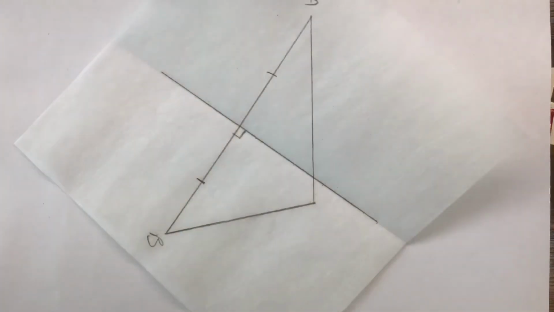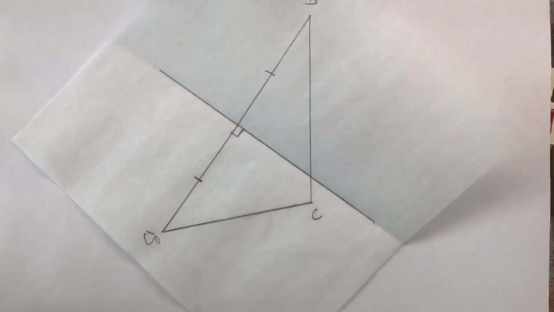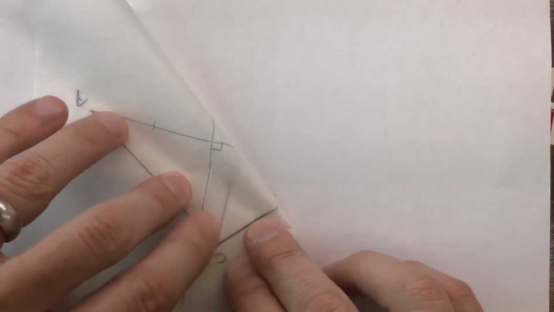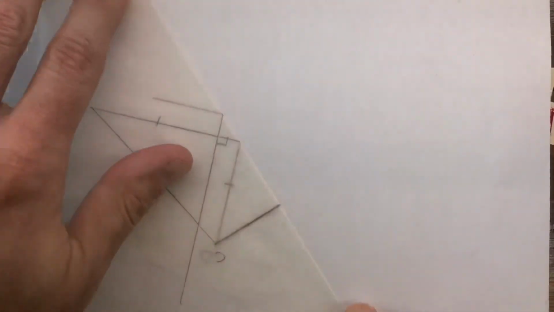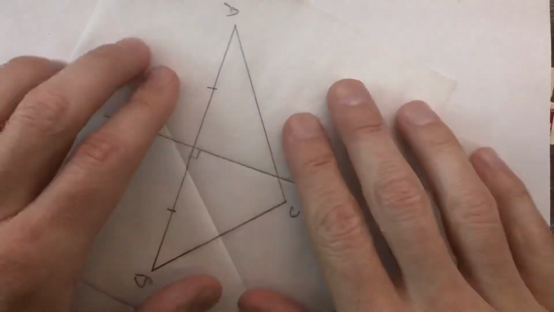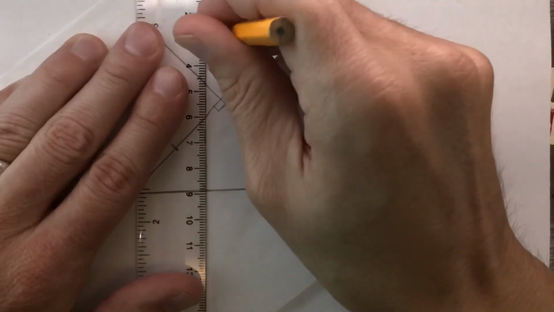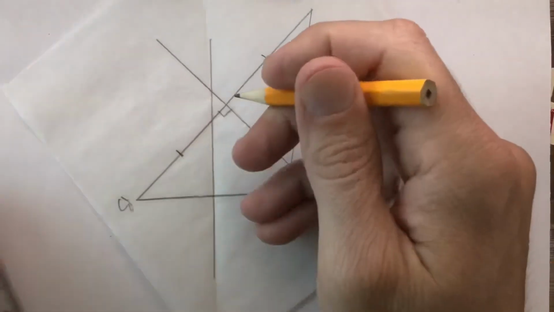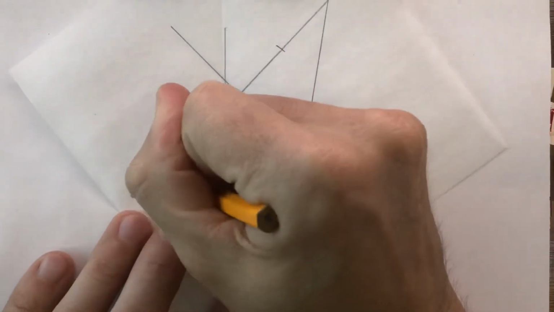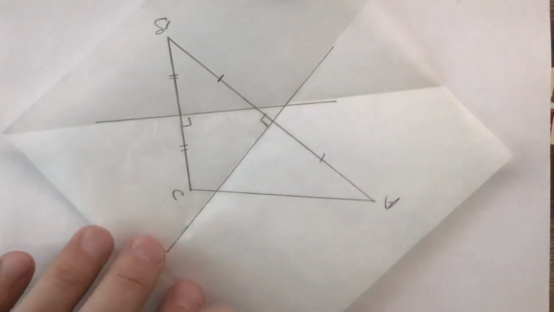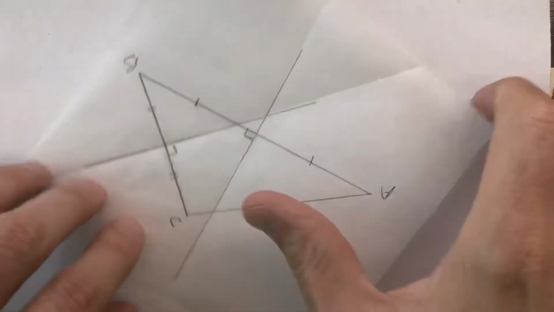All right, let's take this side. We'll call that C. All right, fold that over again. Make a crease. Going to highlight that crease. Like that. I'll go ahead and put some double markings, right angle, and that is a perpendicular bisector as well. Last, we got CA. I'm gonna do that one as well.